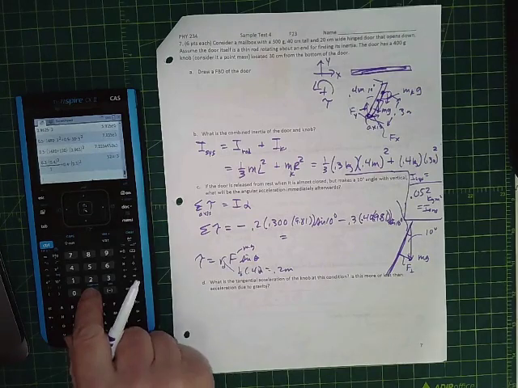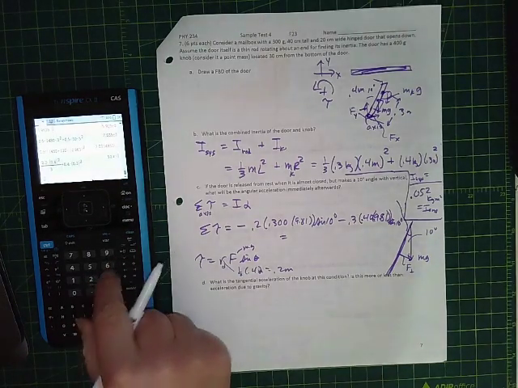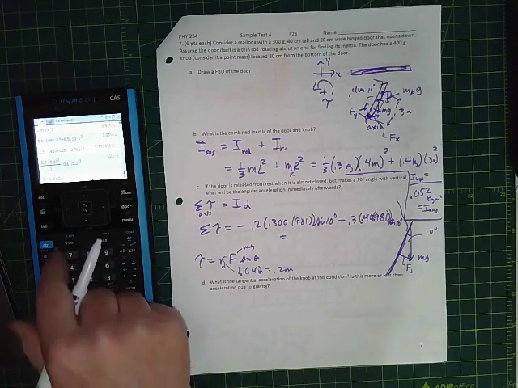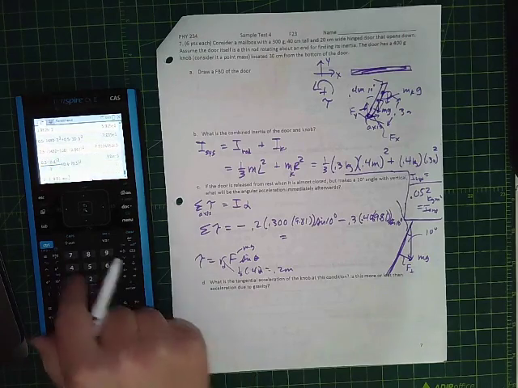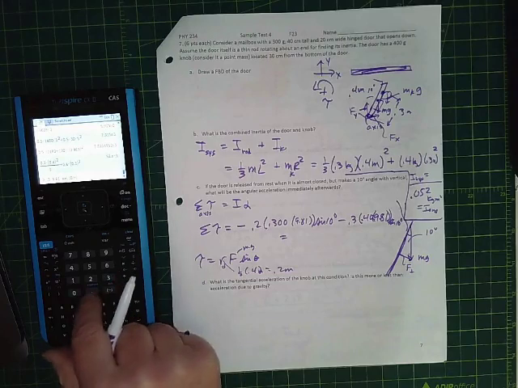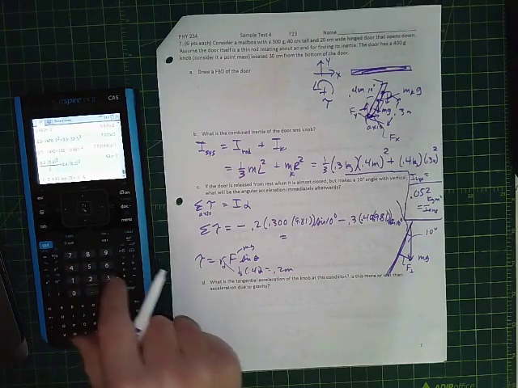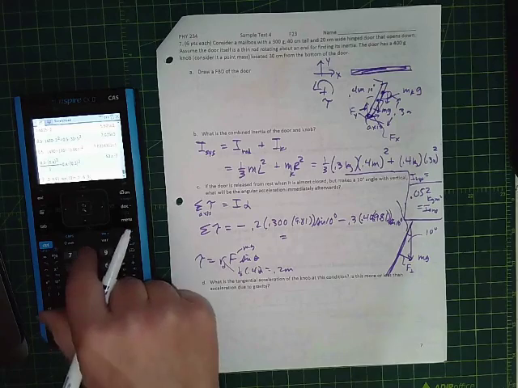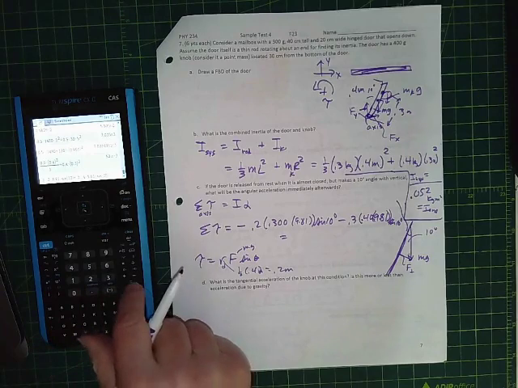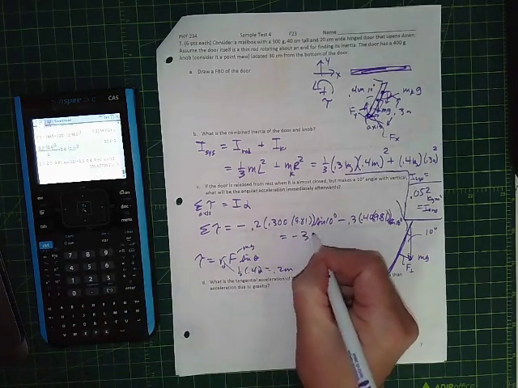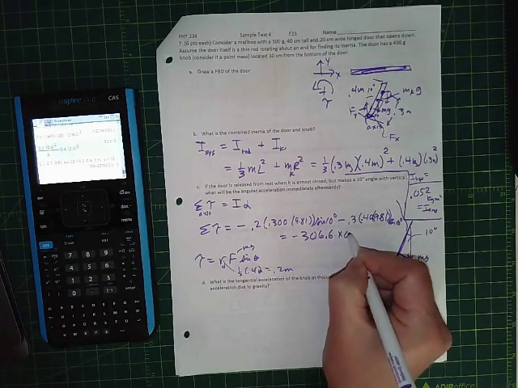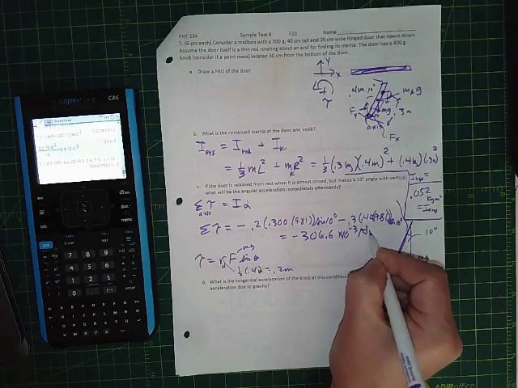So we're going to have 0.2, negative 306.6 times 10 to the negative 3 meters.